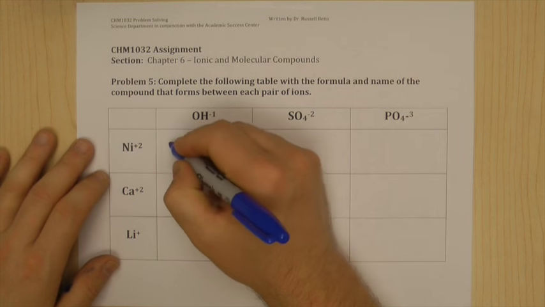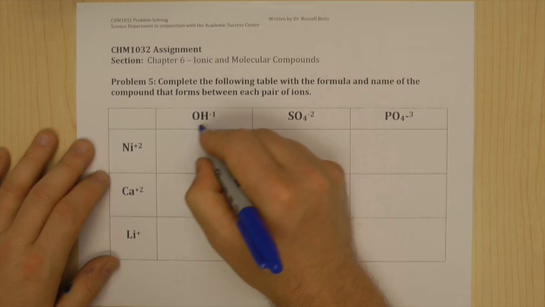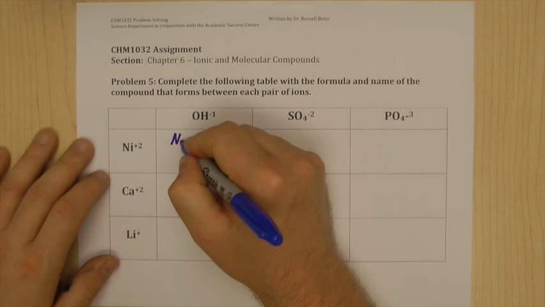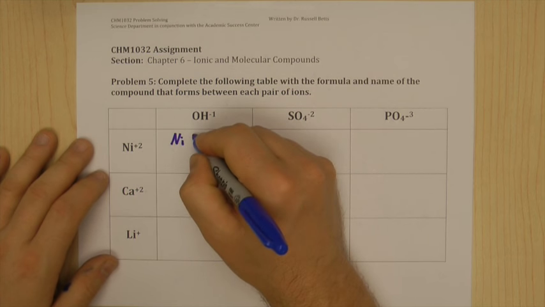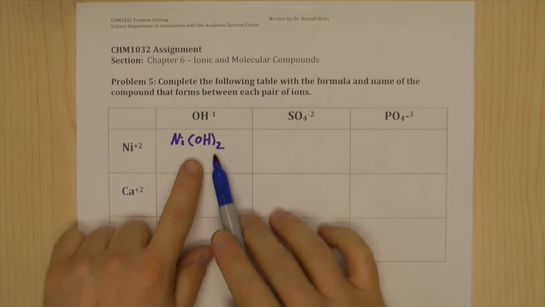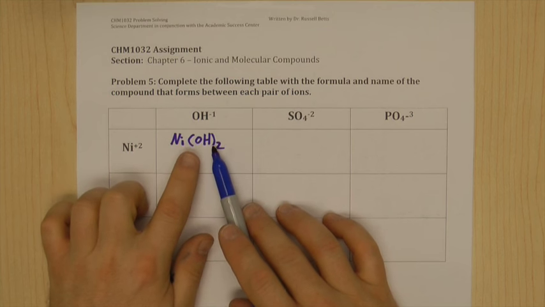All right, so here we have nickel, and here we have OH minus 1. OH is called hydroxide. So the formula here is Ni(OH)2. Now notice around the OH I put parentheses. These parentheses are very important.